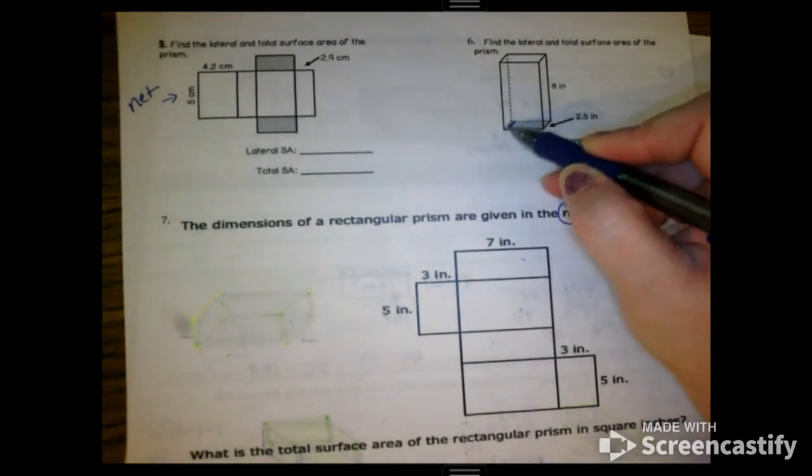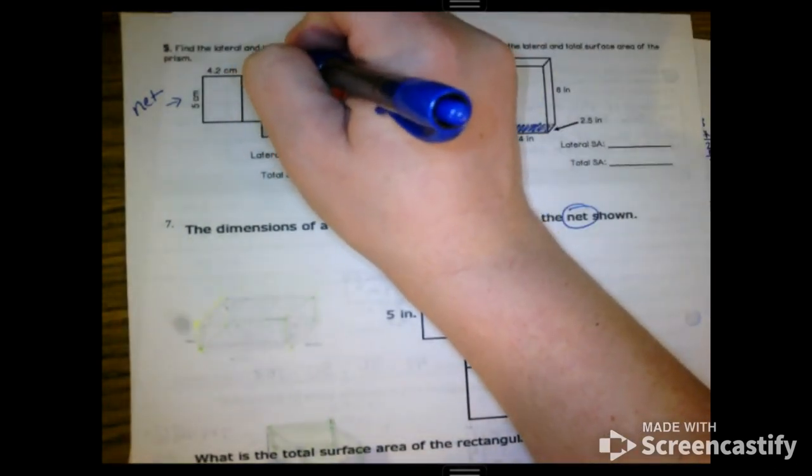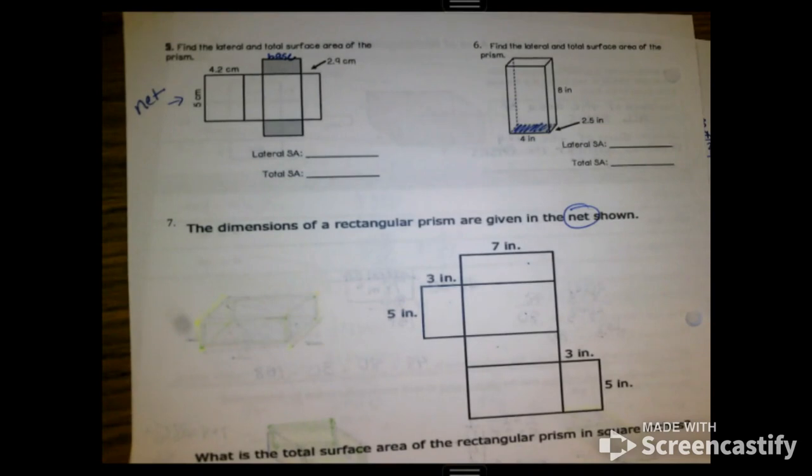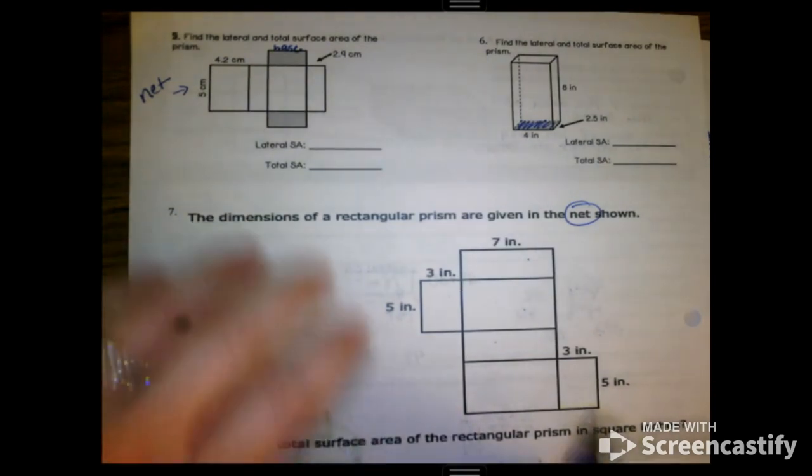What's shaded in right here? The base. So do you think these 2 are the base? Yes. So would I find those areas for my lateral surface area? No. Because remember, lateral, we leave the base out.